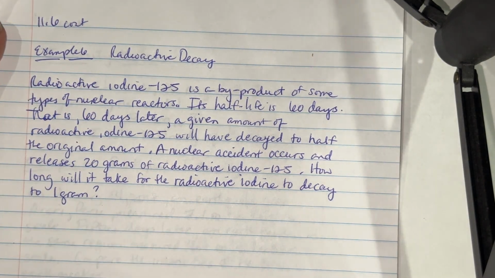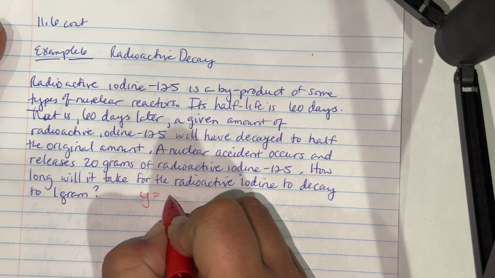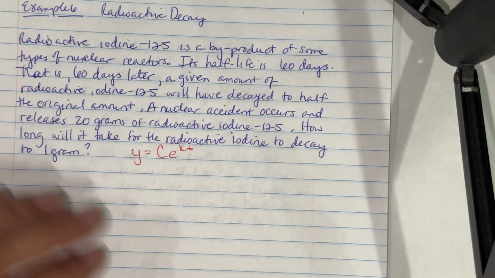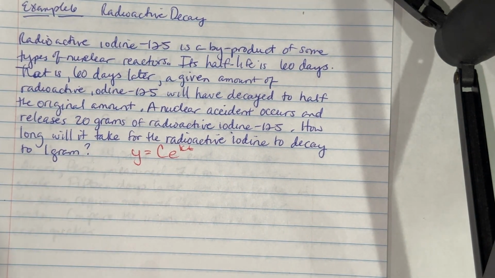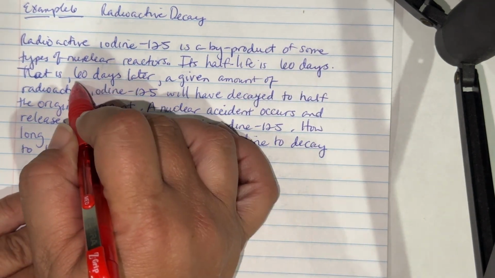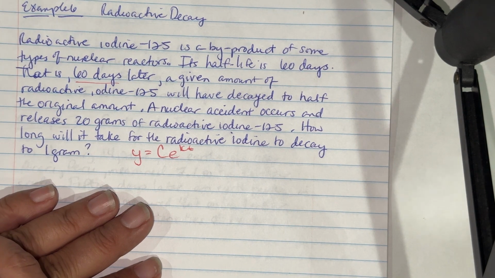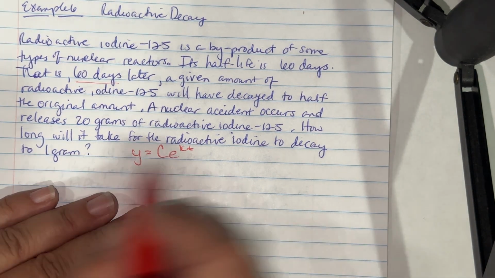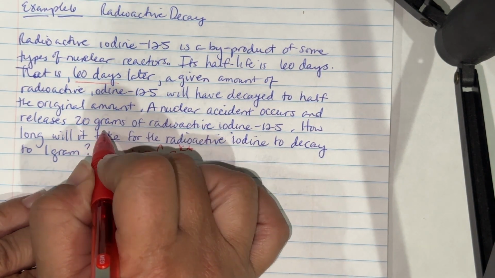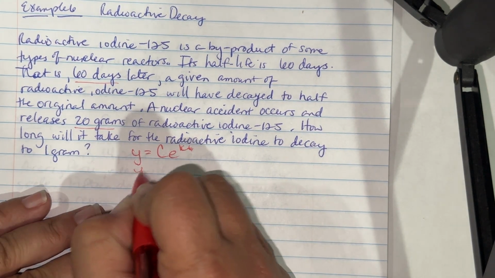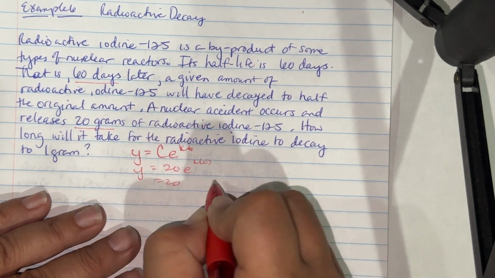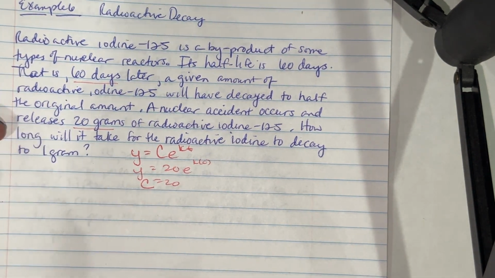So first thing, we need to start out with our formula for growth and decay, which is y equals c e to the kt. Now, remember, it started out originally with a time frame of 0, and they tell you the time frame of 60 days for the half-life. So we're basically saying we released 20 grams. If I do y equals 20 e to the k times 0, which is still 0, we get 20. So our c value right now is 20. That's what we start out with.